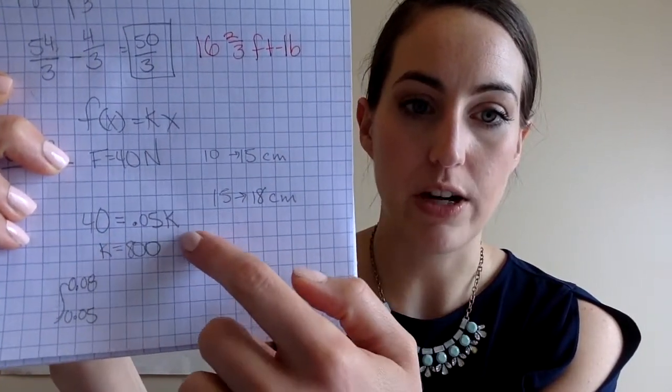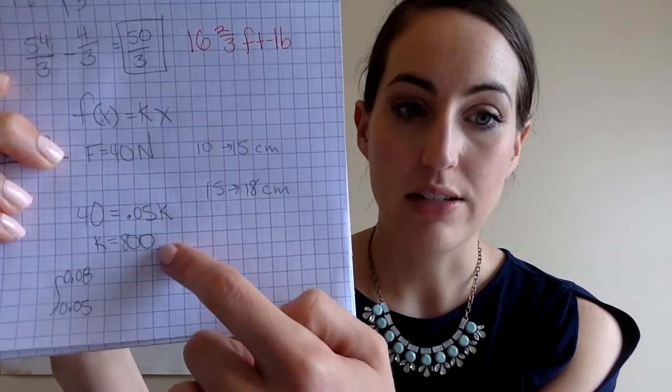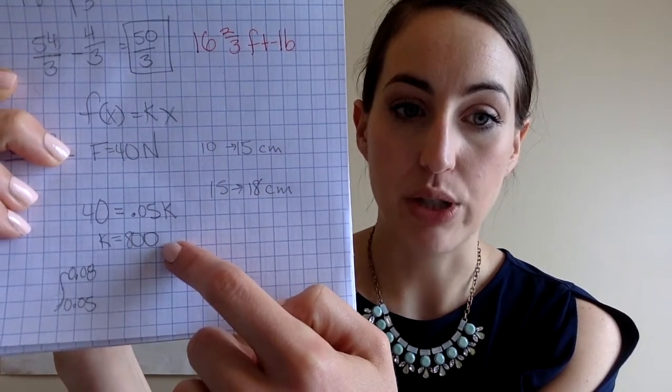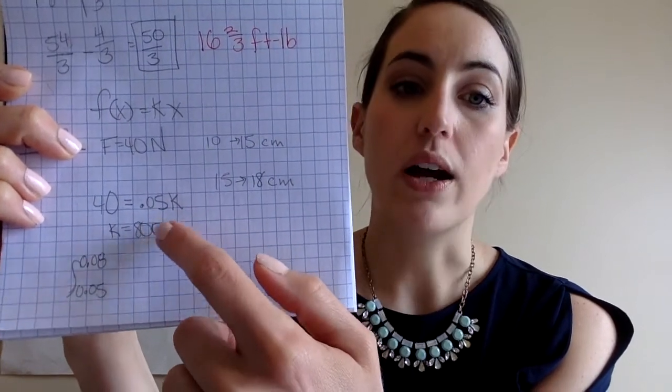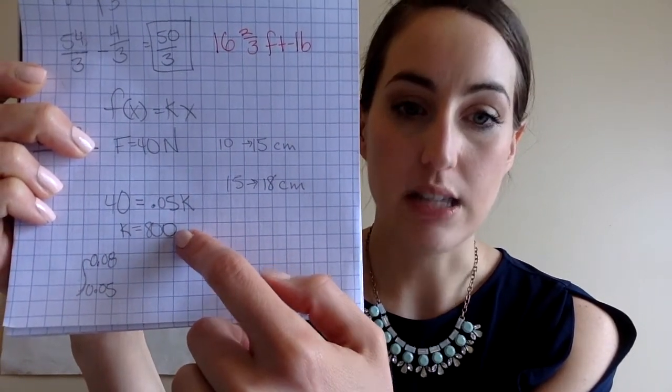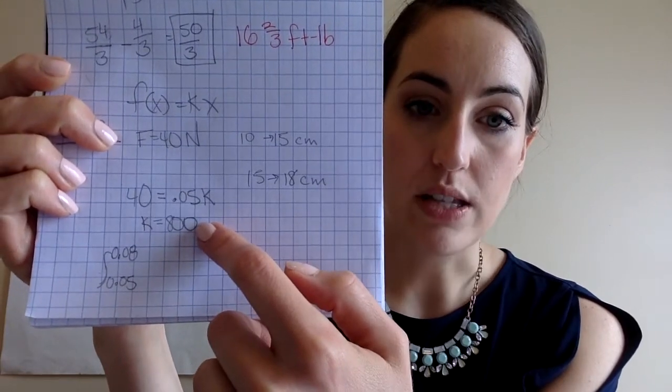40 equals 0.05 times K. Solve for K, divide both sides by 0.05. 40 divided by 0.05 gives you 800. So our constant there is 800. Okay, now let's do the same thing.